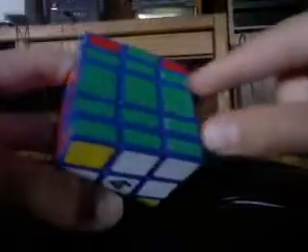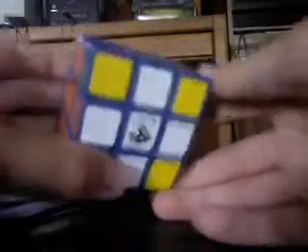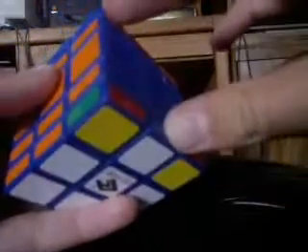So it's going to go orange, blue, red, green. And if these get switched around, that's totally fine. Keep turning that right side. So once you have the cross in the correct color scheme, you would just want to fill in these edges, and the corners using the slot corners algorithm. Make sure they're in reverse colors, orange, blue, R2, U, R2, U prime, R2.